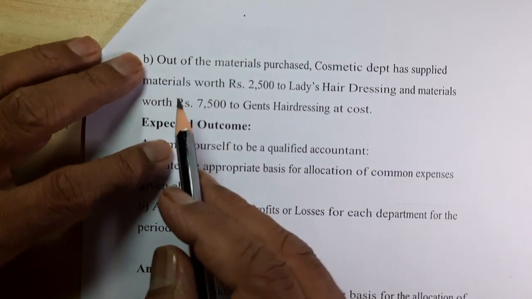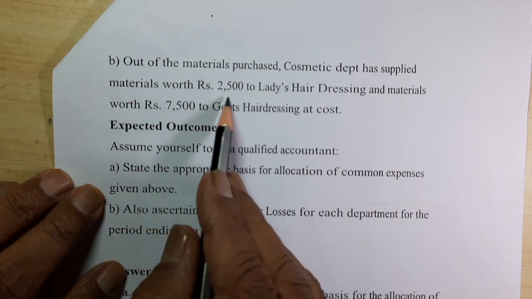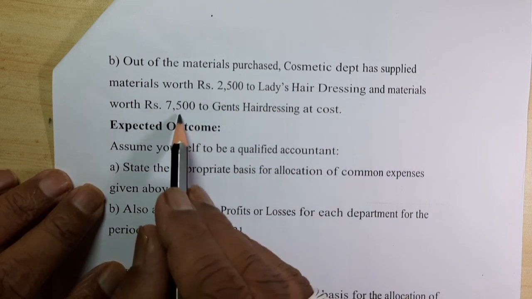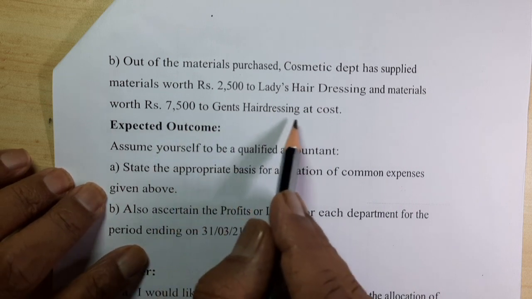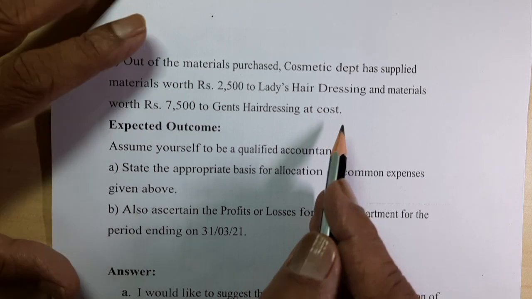Out of the materials purchased, cosmetic department has supplied materials worth rupees 2,500 to lady hairdressing and materials worth rupees 7,500 to gents hairdressing at cost, right? That means it is interdepartmental transfer.